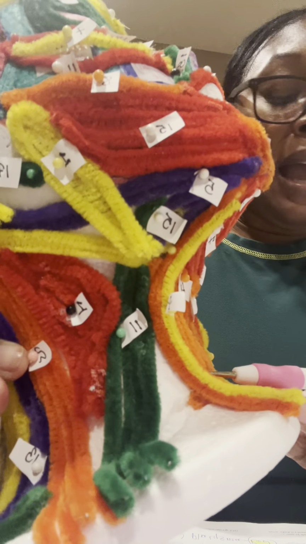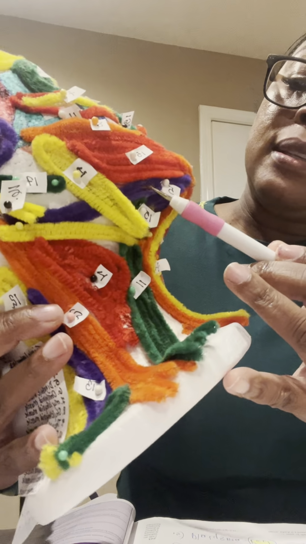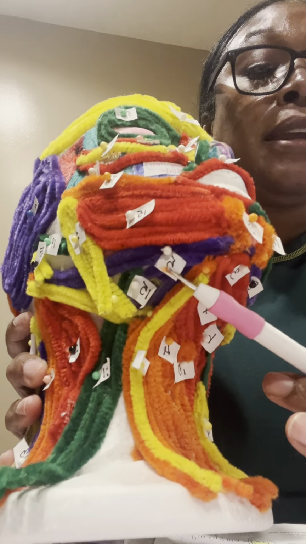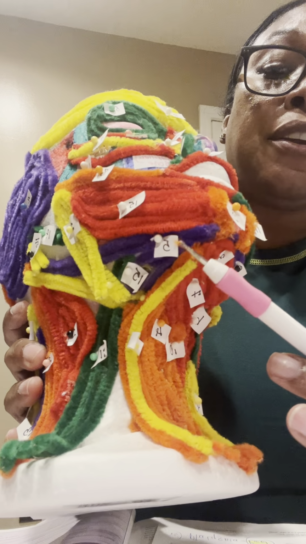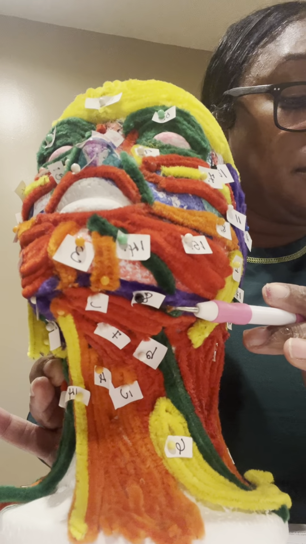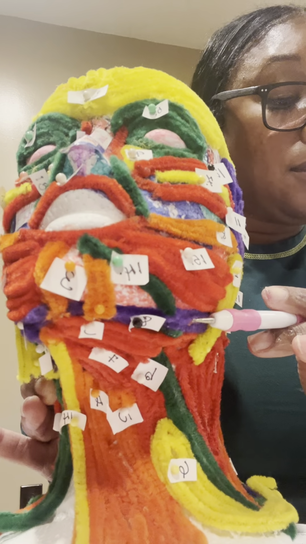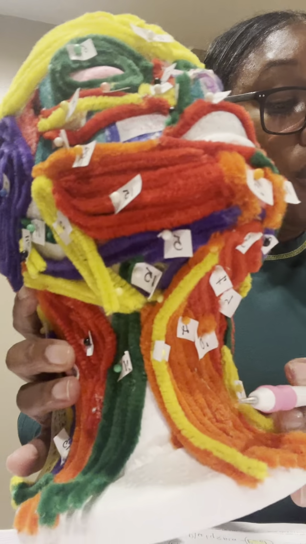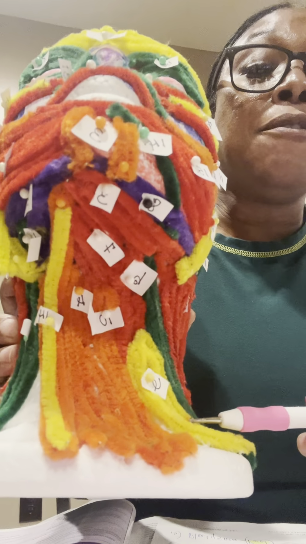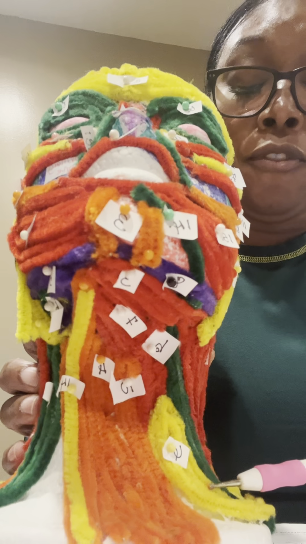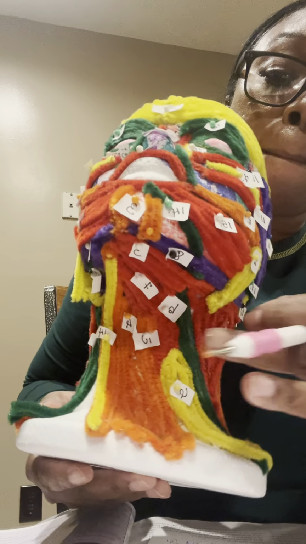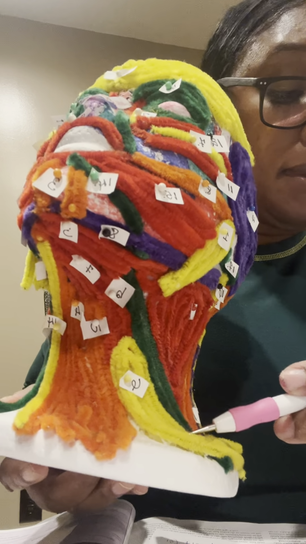Number 5 is the digastric muscle. The digastric muscle is a suprahyoid muscle with an anterior and posterior belly. It is right here, and this is the digastric muscle. Muscle number 6 is the omohyoid muscle. The omohyoid muscle is an infrahyoid muscle with superior and inferior bellies. And it is right here, and this is the omohyoid muscle.